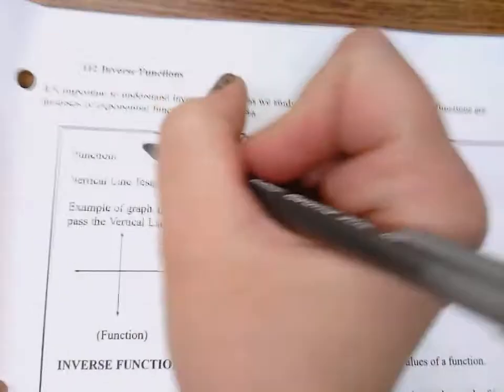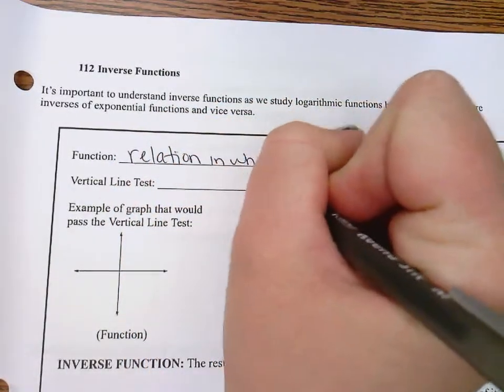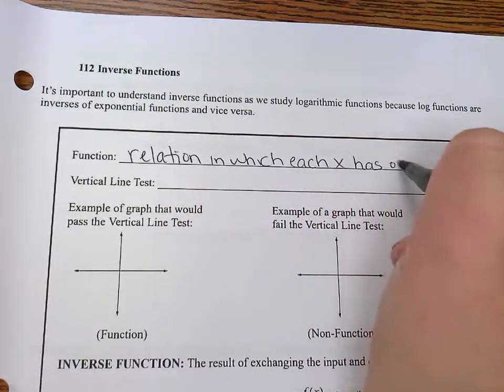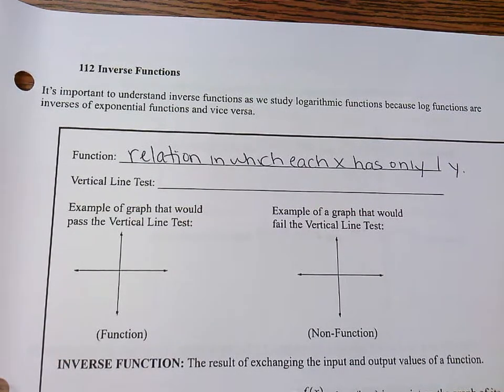A function is a relation in which each x has only one y, or each input has only one output. The vertical line test tests for a function.